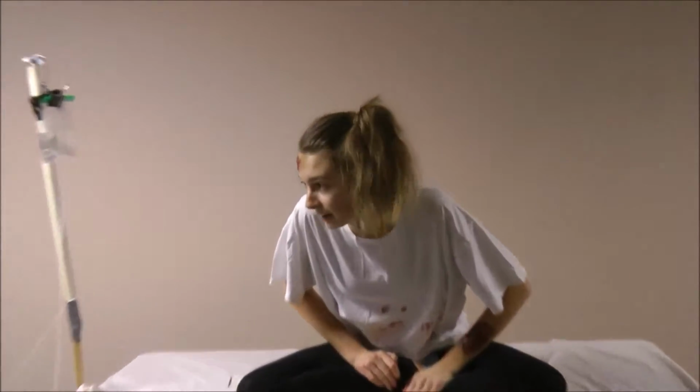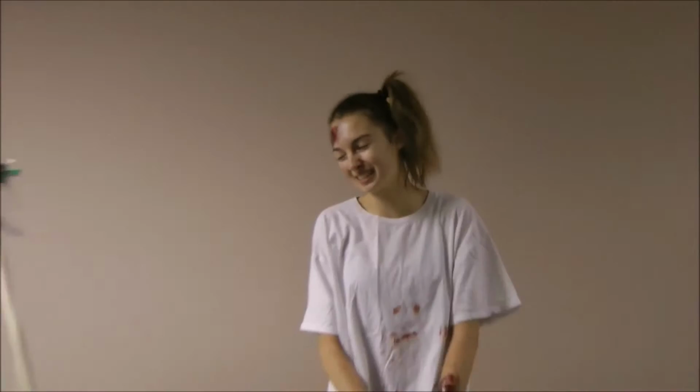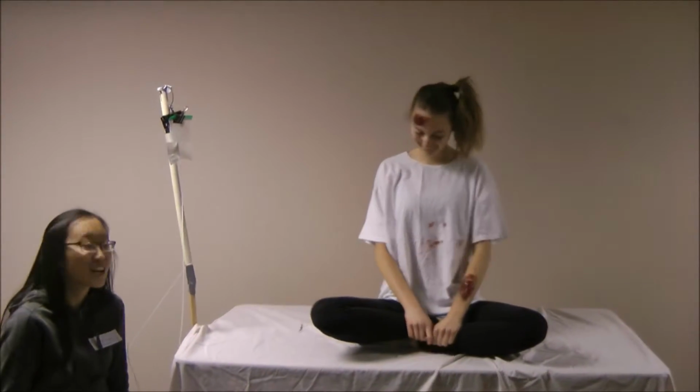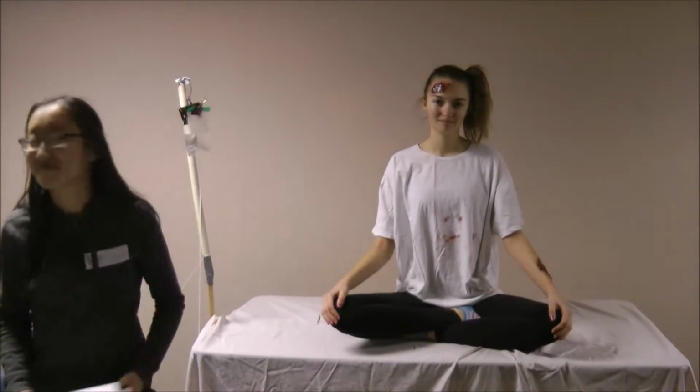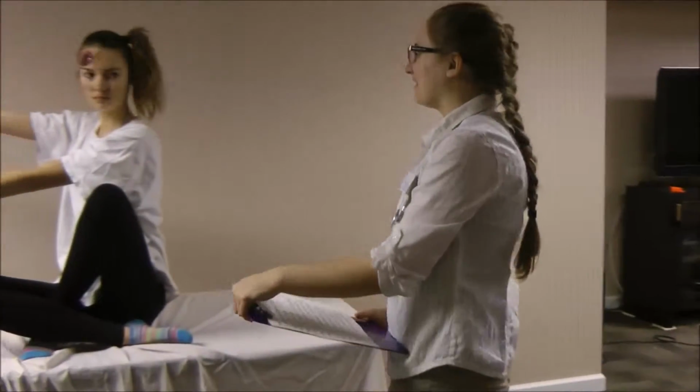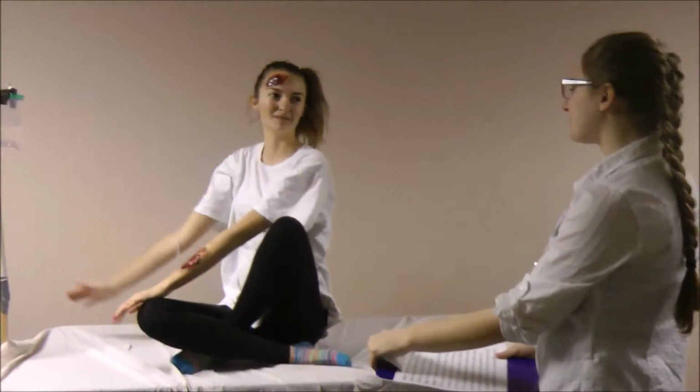Wow, that's a lot of information on what's in my IV bag. Thanks for explaining. No problem. The doctor will see you soon. Hello, Sam. How are you feeling? Hi, Dr. Robinson. I'm feeling much better.